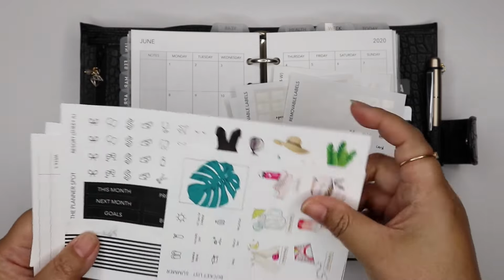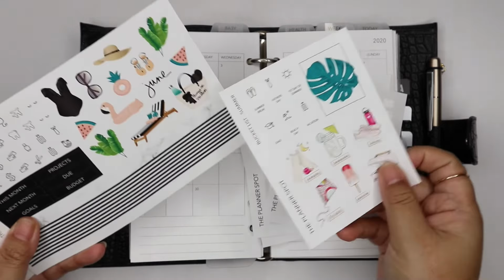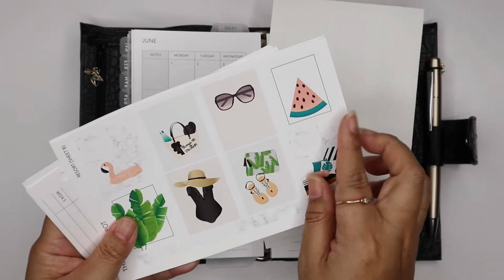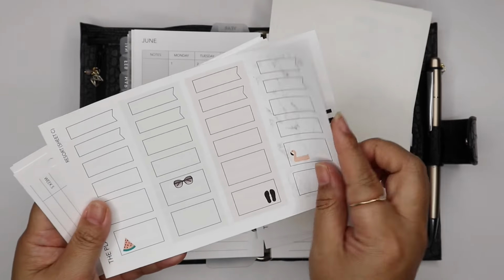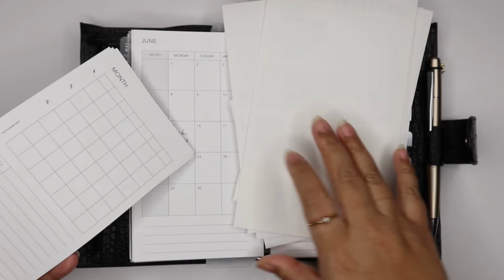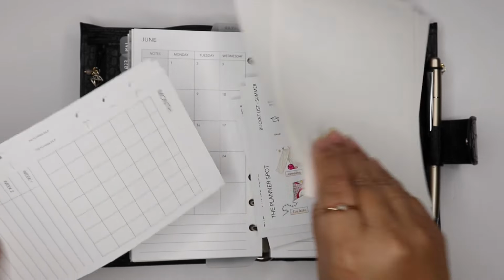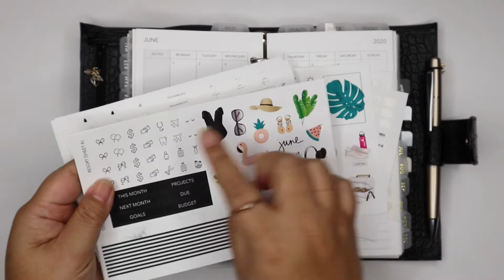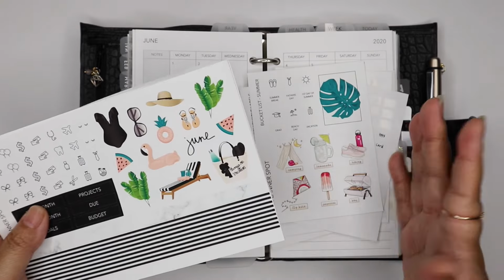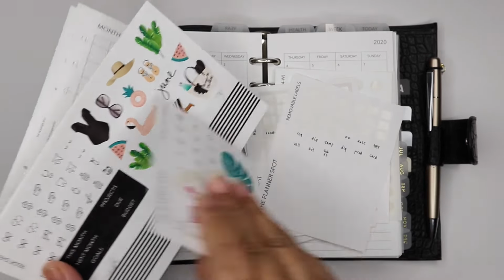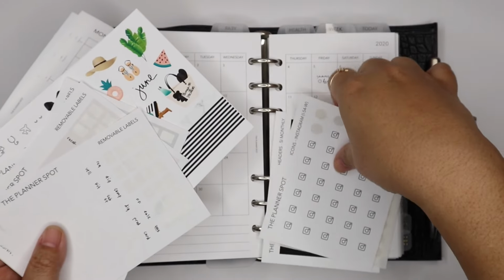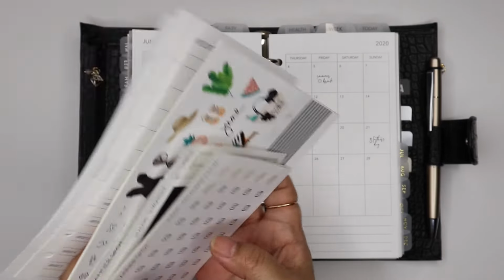And then I have our monthly kit for June, the bucket list. I have sheet A, sheet B, sheet C, sheet D, sheet E. I don't use all of these sheets for my monthly planning. I mainly use sheet A, and I use the other sheets for weekly and daily planning, but I just brought the whole kit out just to show you guys what I'm working with. And if I do need some extra stickers, I have them there.